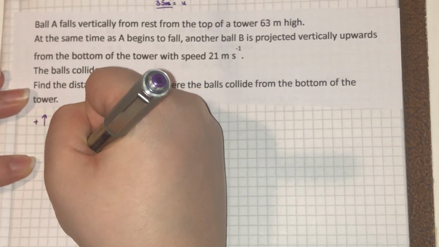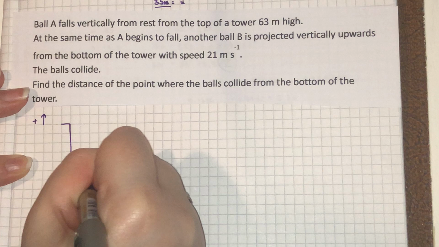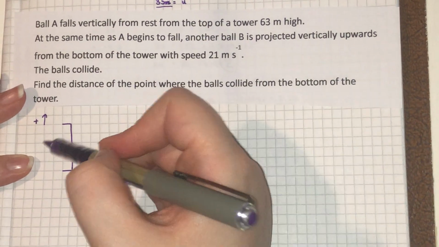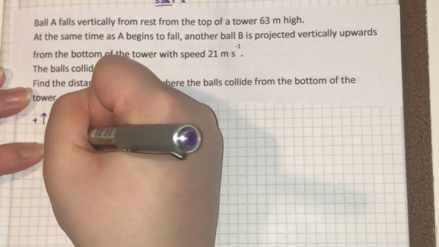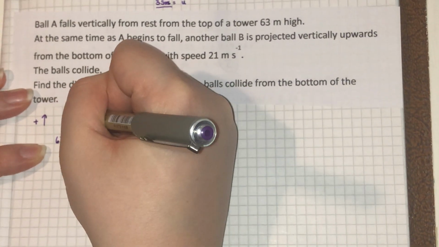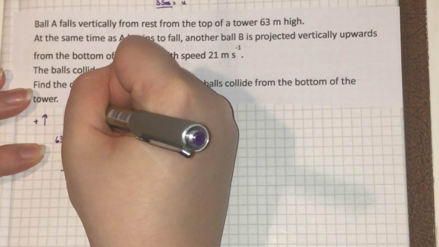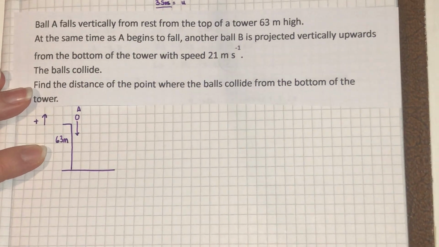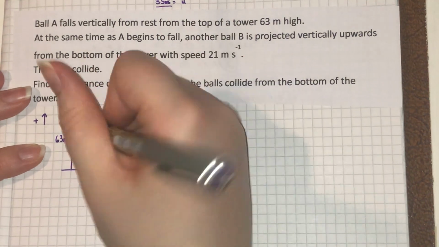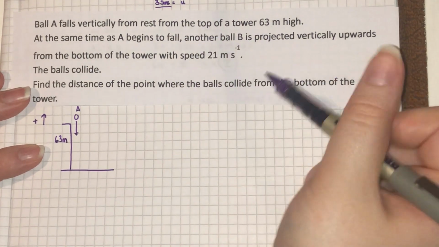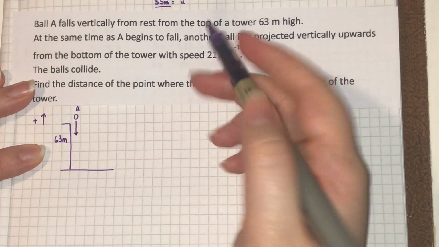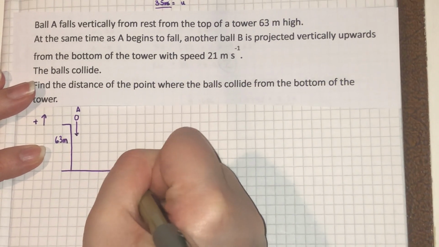So we're told that there is a ball A that falls vertically from rest at the top of a tower. So this is my tower, which is 63 meters high. So we've got A falling downwards. Okay. So in a moment I'll do the Suvat part. Then we've got another ball that is being projected vertically upwards from the bottom of the tower. So this is my ground level.